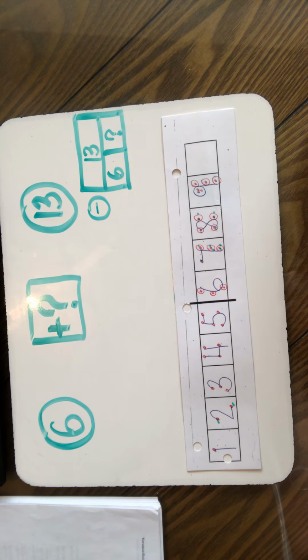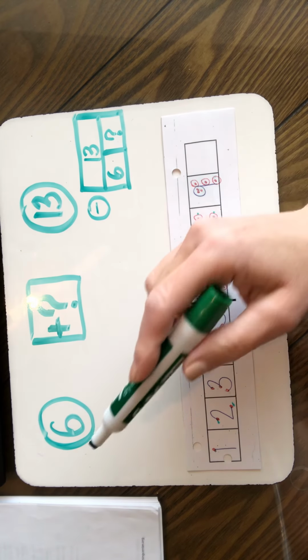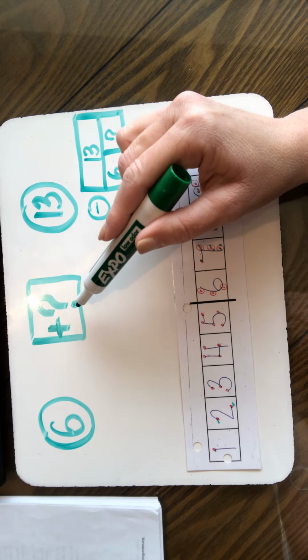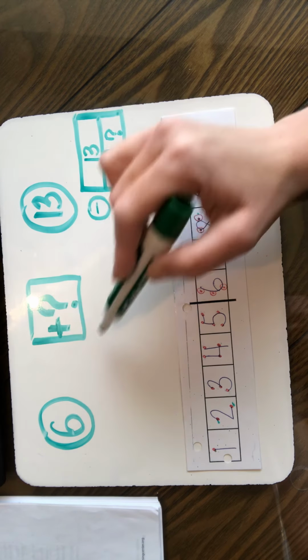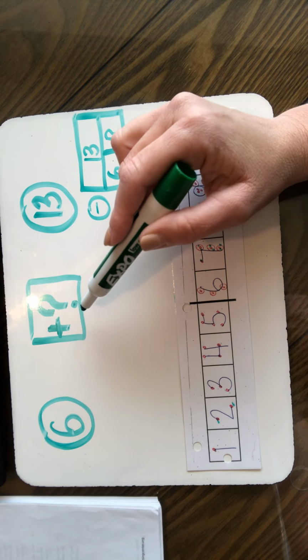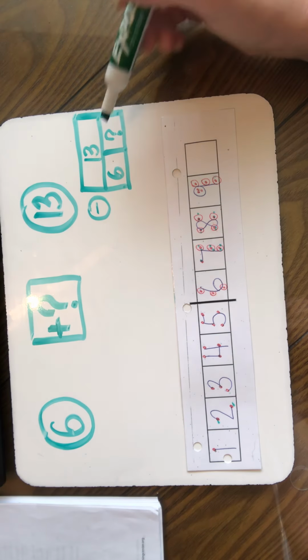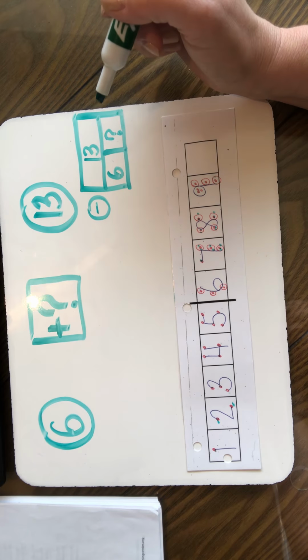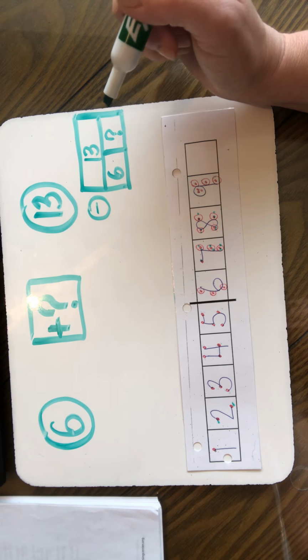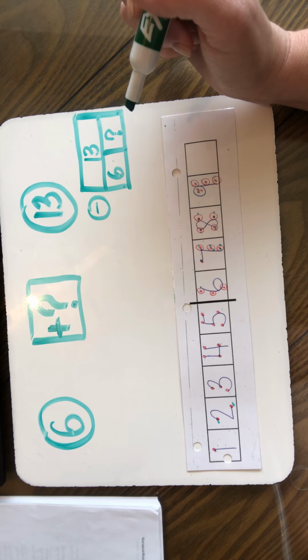I want you to pause the video and think about this question and talk about it with your parent. If I have an add to story, but the thing that I'm adding is the change, it's the unknown, why are we subtracting to find it? Go ahead and pause the video.